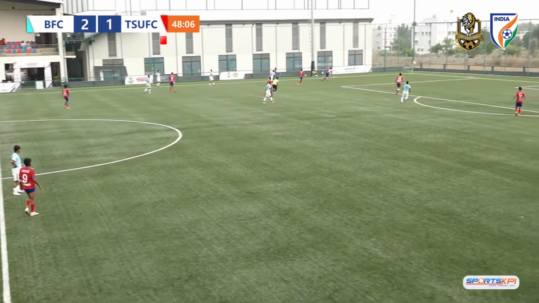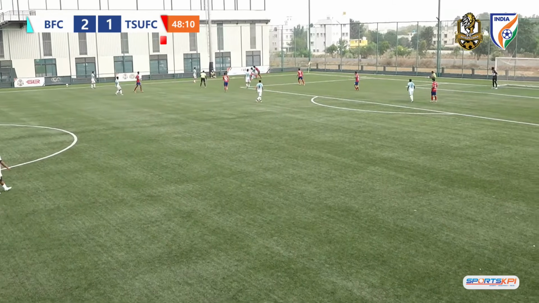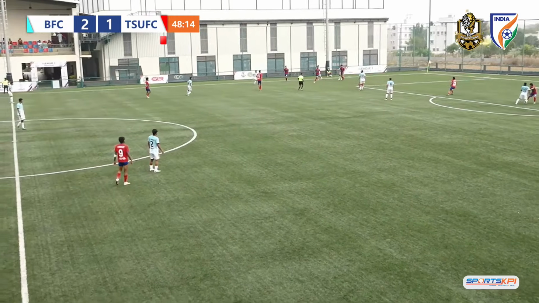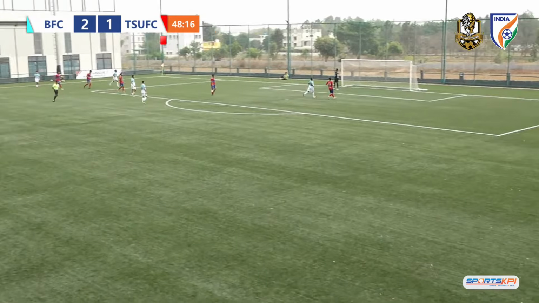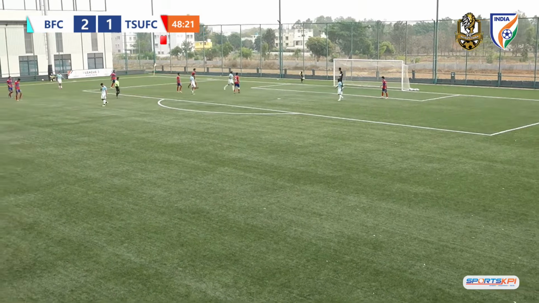Throwing. They're still keeping it over. Counter from the left. Baghpat FC still having the possession in the favor. That's a great ball, pedaled inside. Clearance comes in at the last moment. It went out of the play.